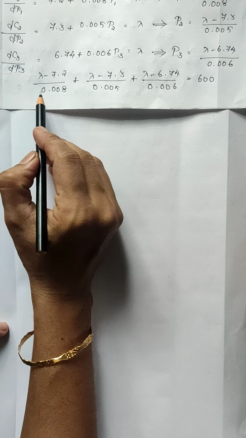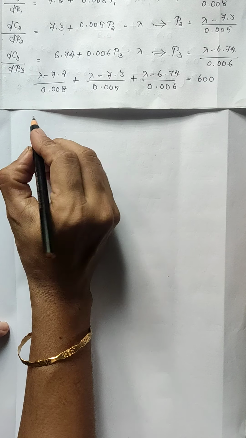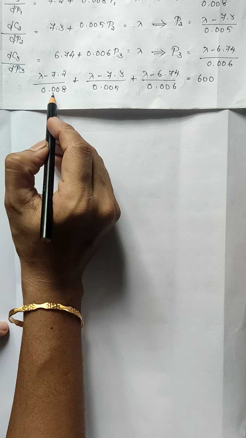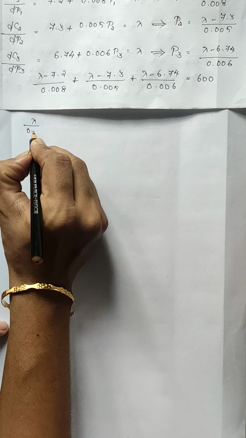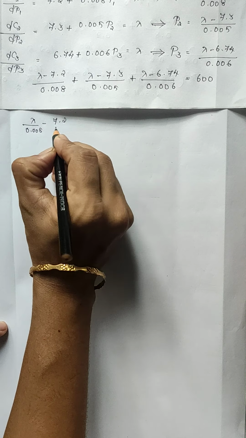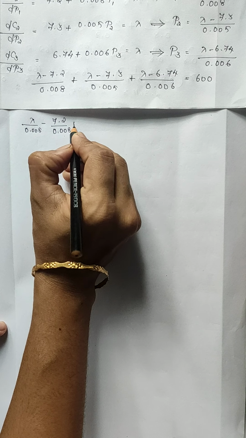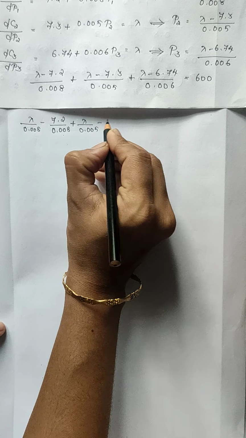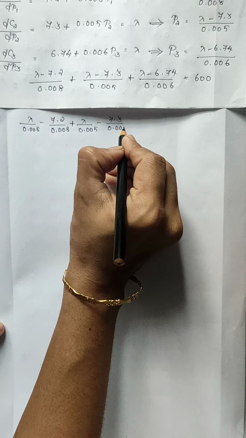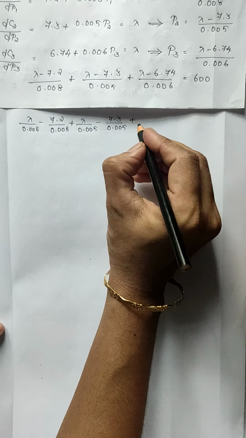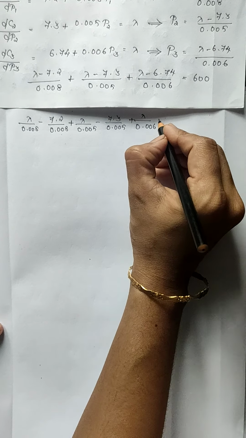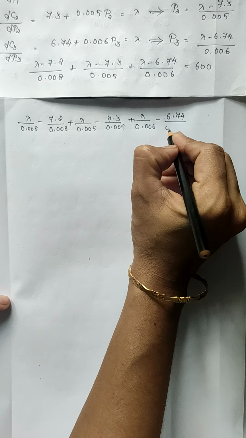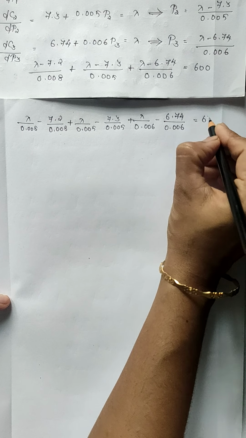So lambda minus 7.2 divided by 0.008 can be written as lambda divided by 0.008 minus 7.2 divided by 0.008, plus lambda divided by 0.005 minus 7.3 divided by 0.005, plus lambda divided by 0.006 minus 6.74 divided by 0.006, which is equal to 600.